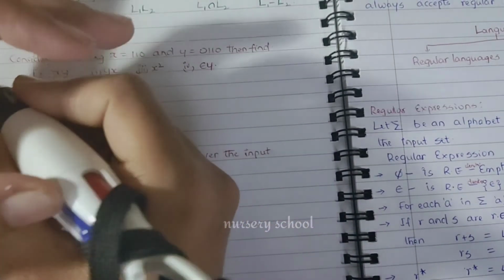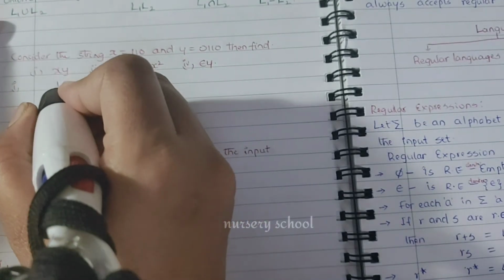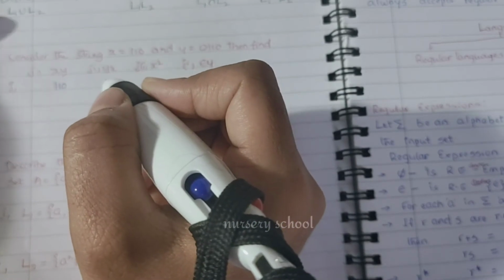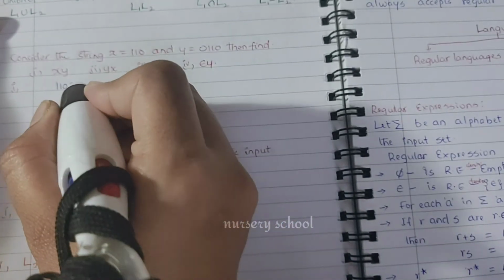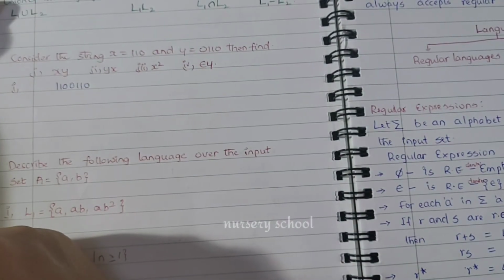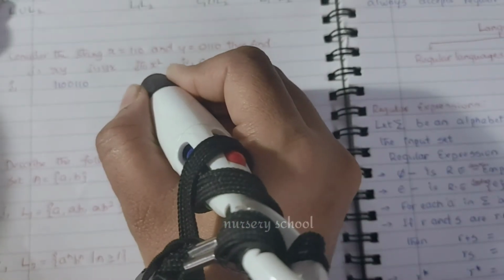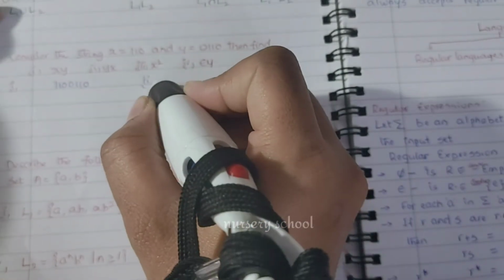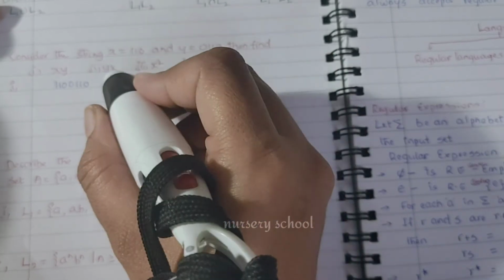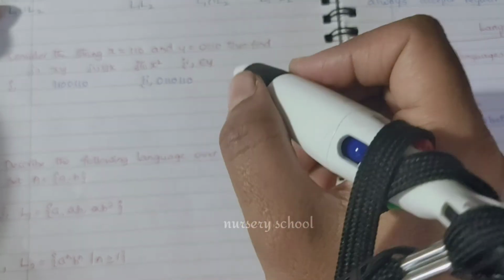So what's the answer for this? x is 110 and y is 0110. So that's the concatenation of x, y. That's the answer for the first question. Next question, yx. y is 0110 and we append x after y, so that is 110.